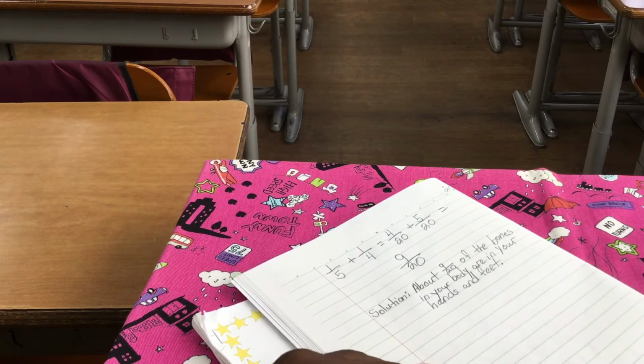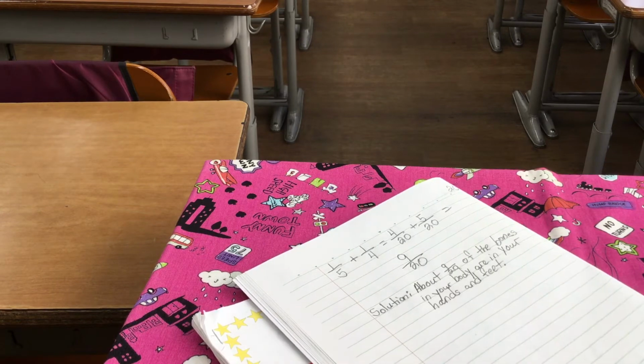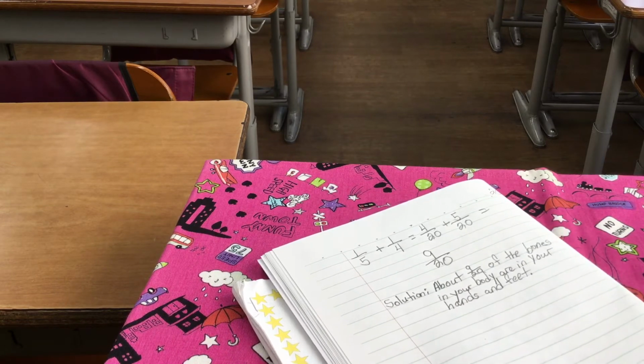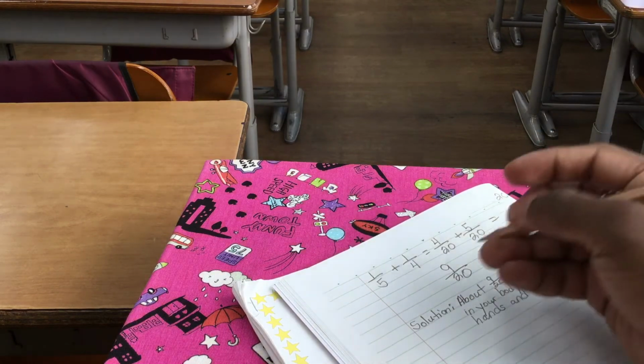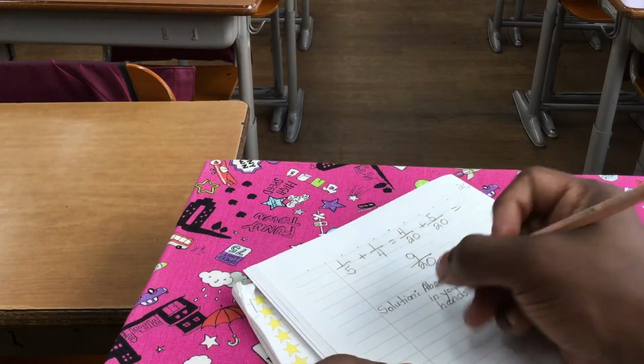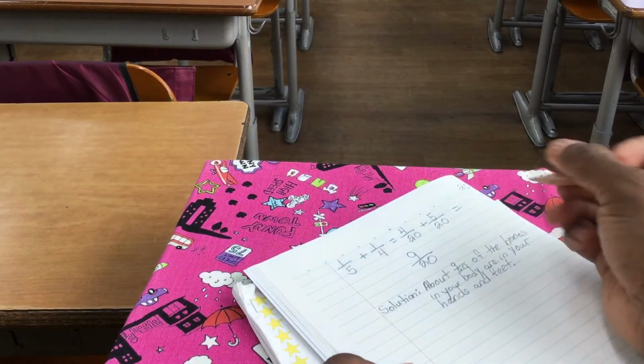So now, that was one way that you can find the answer when you add fractions with unlike denominators. Here's another way. It's going to be a lot of notes, so I hope you're ready to write. Okay.